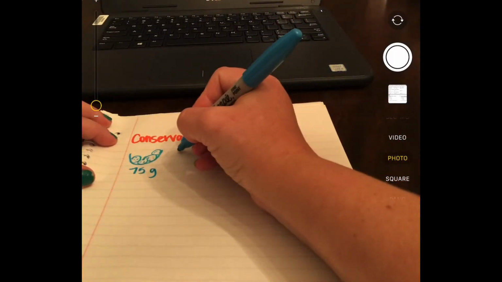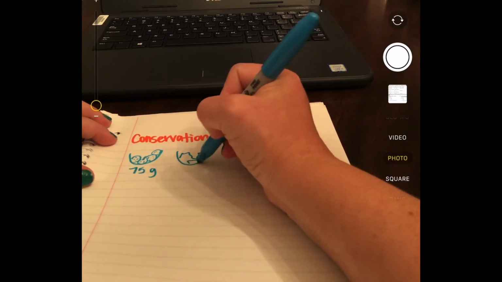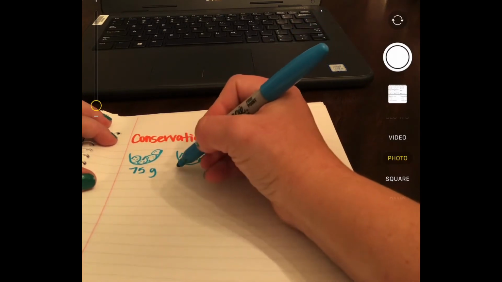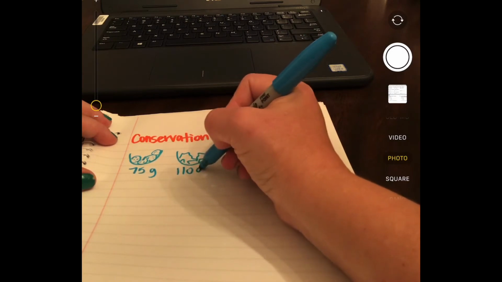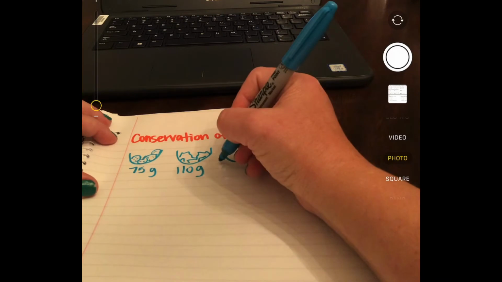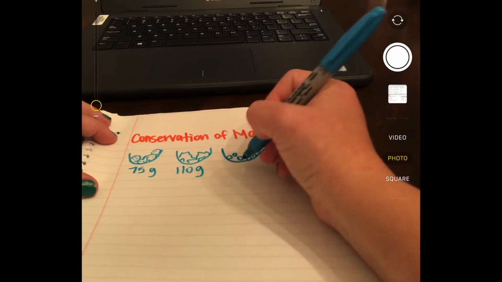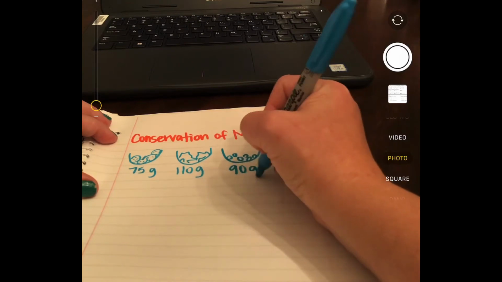And then let's also show a bowl of lettuce, and that is 110 grams. And we have another bowl over here of carrots, and that one is 90 grams.